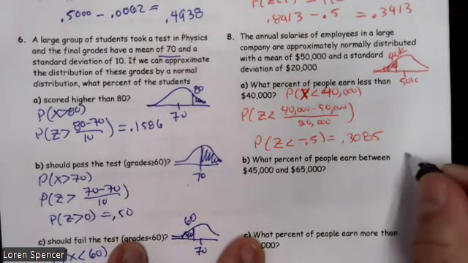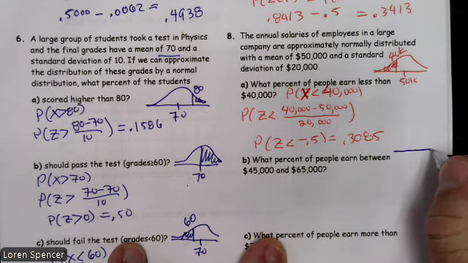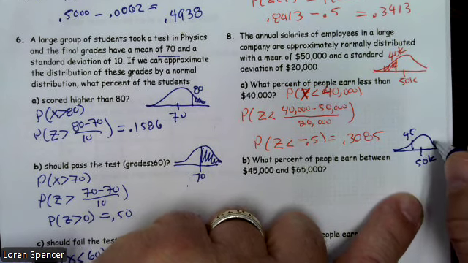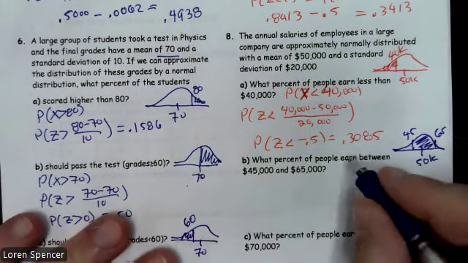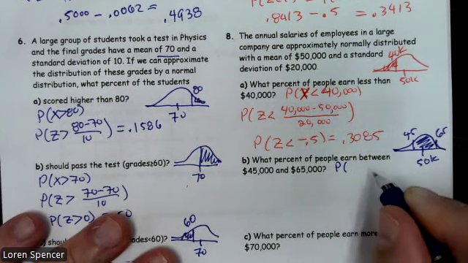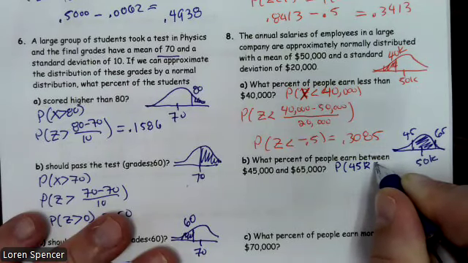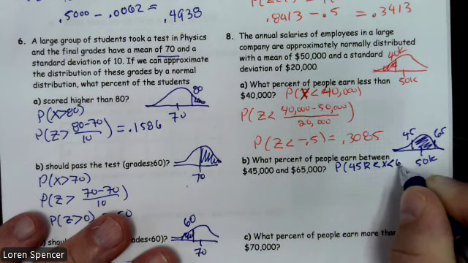What percent of the people earn between 45,000 and 65,000? All right. So if I'm drawing my picture, I'm actually going to show y'all something that you probably, no, I don't think I will because it might mess things up. I'm afraid I'll mess you up. So this is 50K. This is 45K. This is 65. And so I'm looking for this area. So I want the probability that 45K is less than X is less than 65.